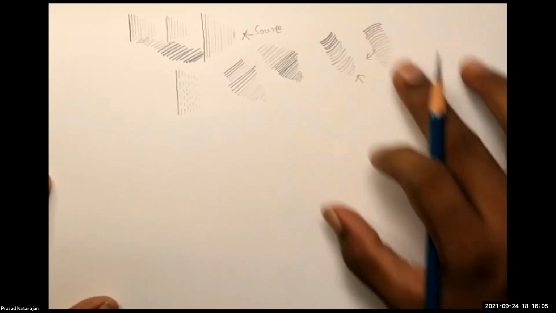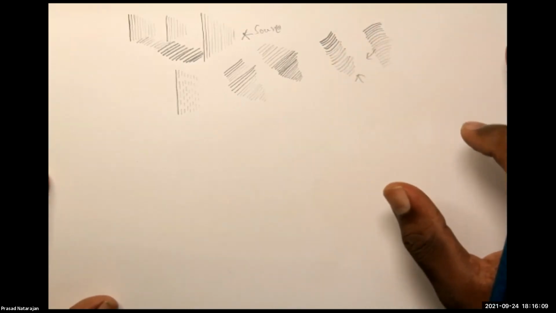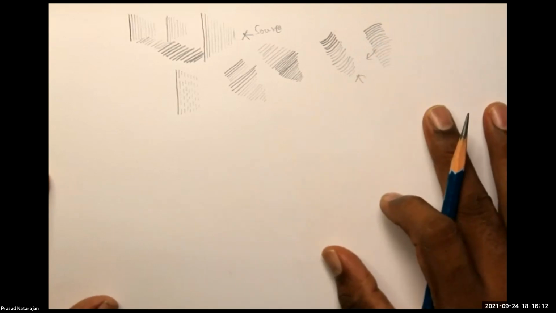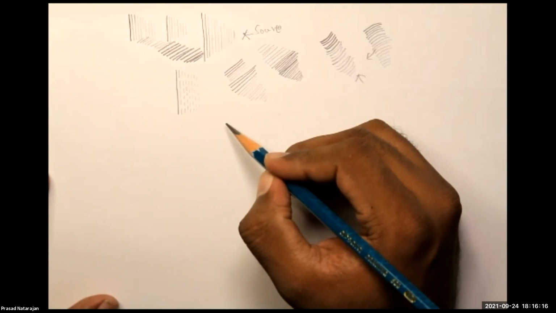How increasing and decreasing the pressure gives different kinds of strokes and different kinds of effects. This is what we are going to do in the first sheet. So let's do some cross hatching.